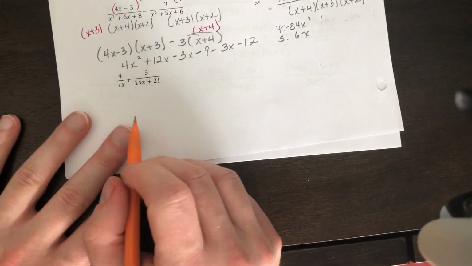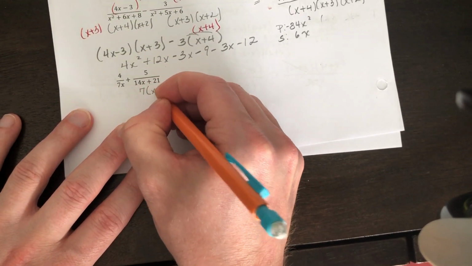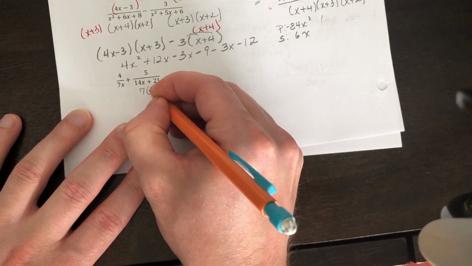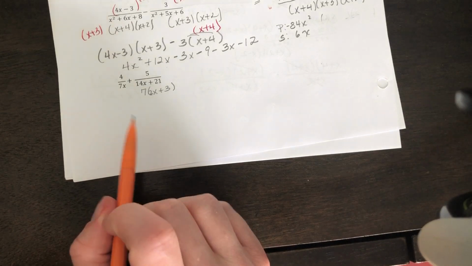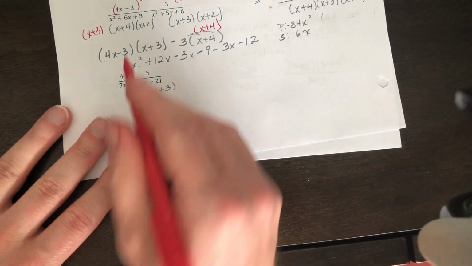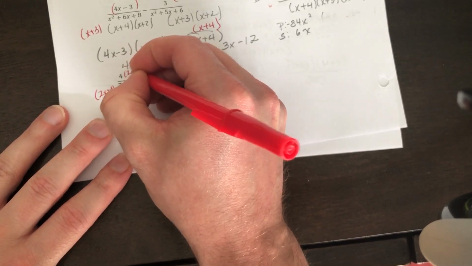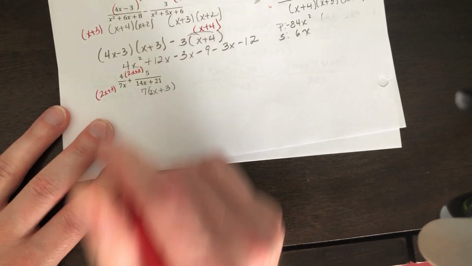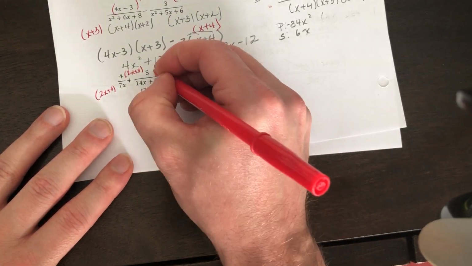Okay. So in the next one, we're gonna have the common denominator, okay, when we add and subtract fractions. So they have a GCF of 7 times x plus 3, 2x plus 3, sorry. In common on that one. So this term is going to be missing a 2x plus 3. Okay, and this term is missing an x.